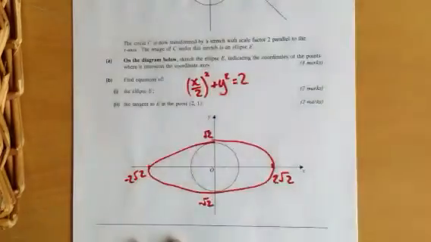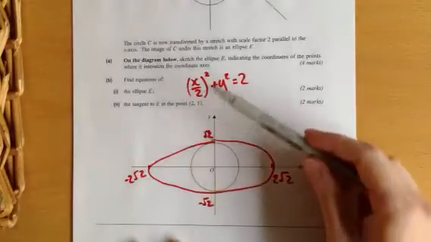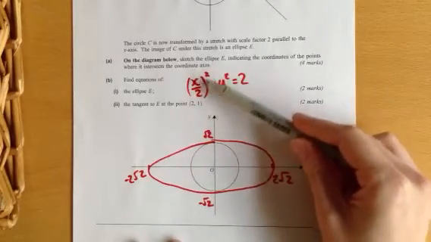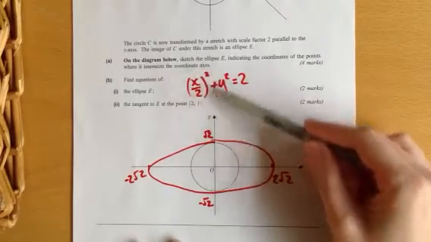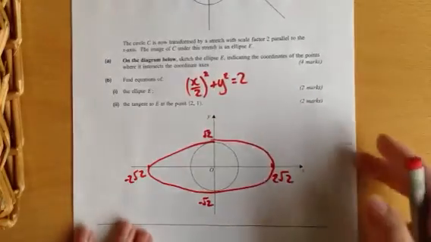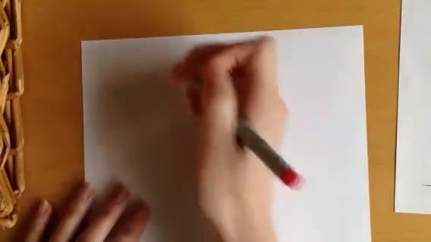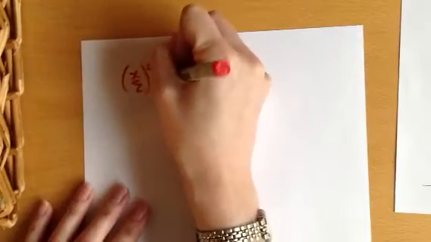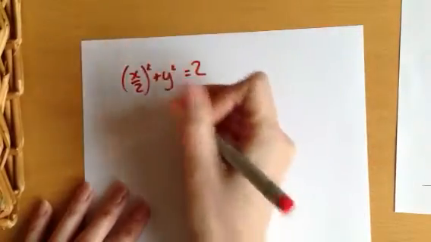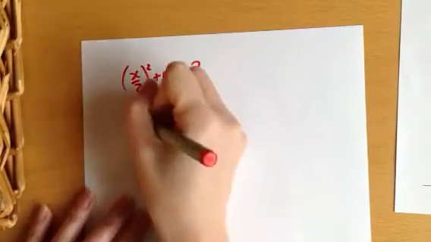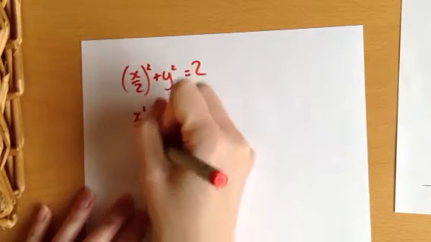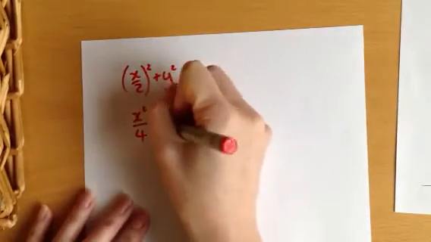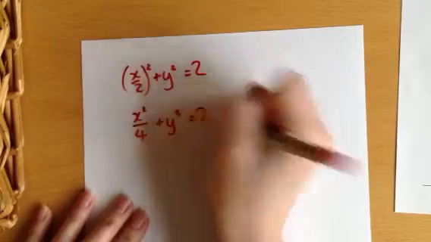So in order to do that, I really need that to be in the form x squared over a squared, so I'm going to need to multiply out that thing. So if you don't mind, I'm going to use a whole new sheet of paper, otherwise we're going to run out of space. And I'm going to do it like this. So we had x over 2 all squared plus y squared equals 2. So if we multiply out this bracket, then we get x squared over 2 squared. I'm going to shortcut and put 4. And we've got that there.